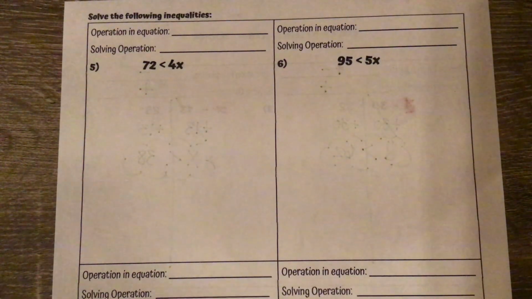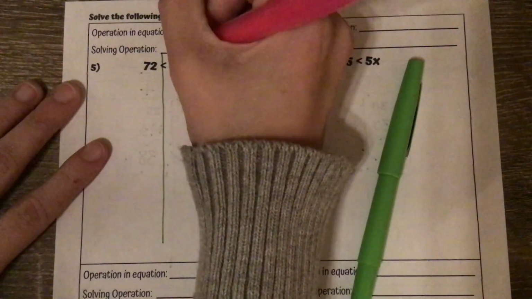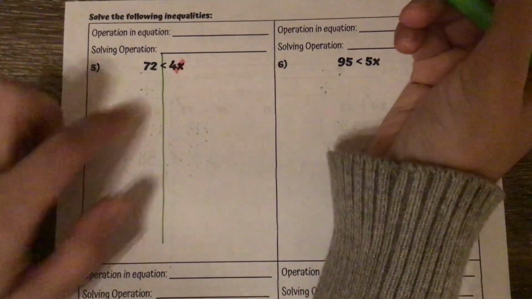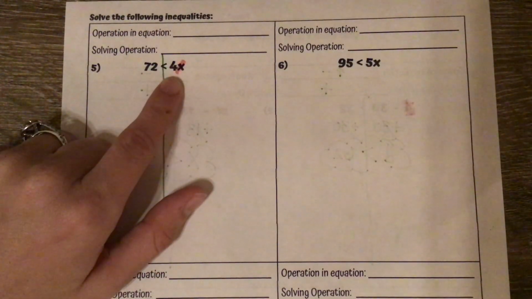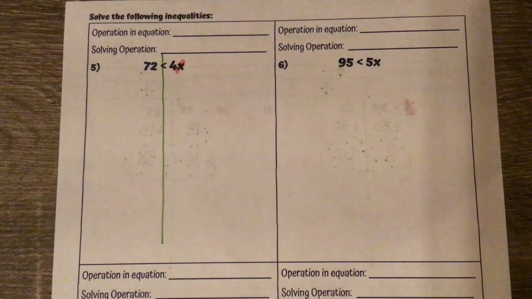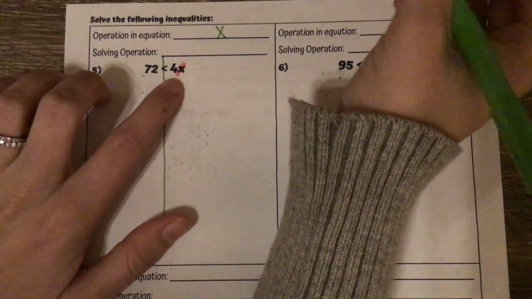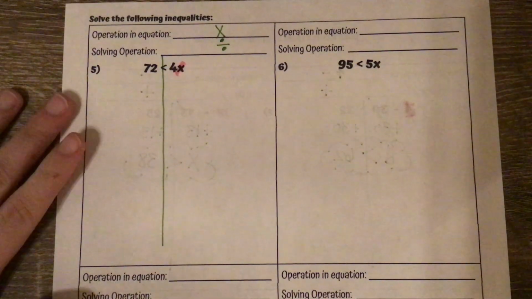All right, number 5, drawing our line down the inequality sign, highlighting our variable. When we have a number right next to a variable, a lot of times we get these mixed up. Remember, process of elimination. We don't see a plus sign, we don't see a minus sign, so it's got to be multiplication or division. Remember that division has the fraction bar, so this must be multiplication. When you have a number next to a variable, that means multiplication. So our solving operation is division.